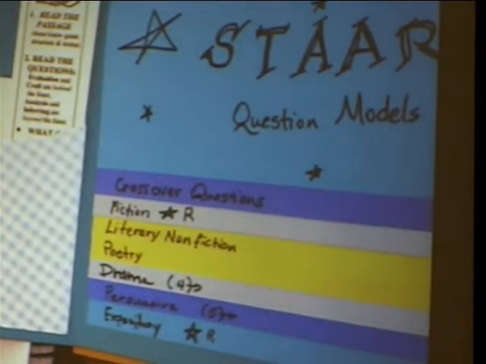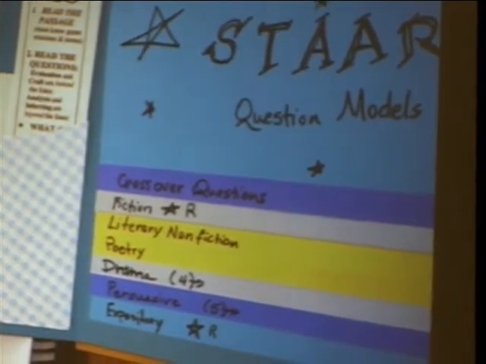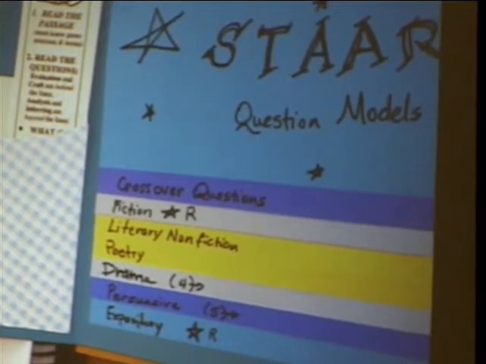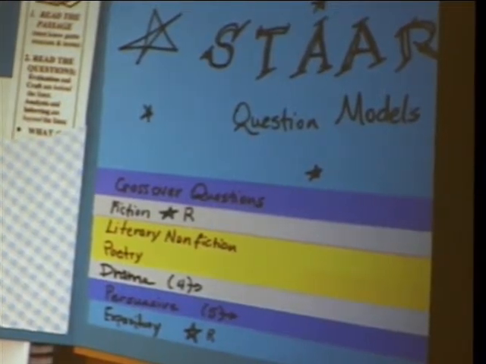Literary nonfiction and poetry are both yellow, so put literary nonfiction first, and then poetry. Drama is on the second light blue line, down toward the end, and then persuasive will be next to the bottom. Be sure your first level is crossover questions, on the first purple.